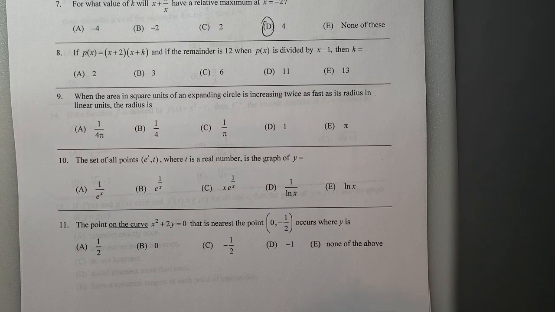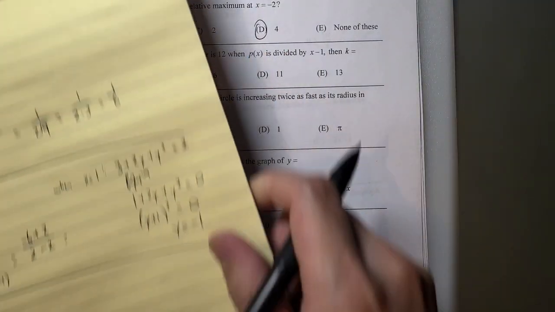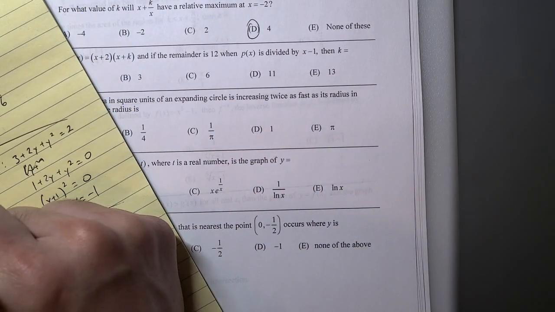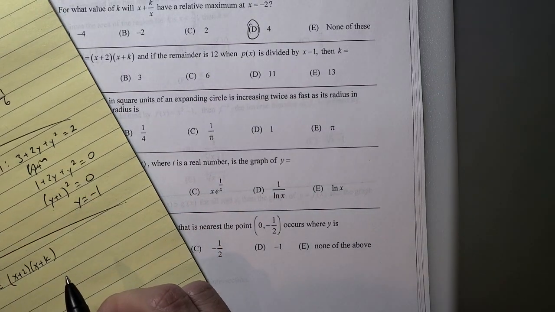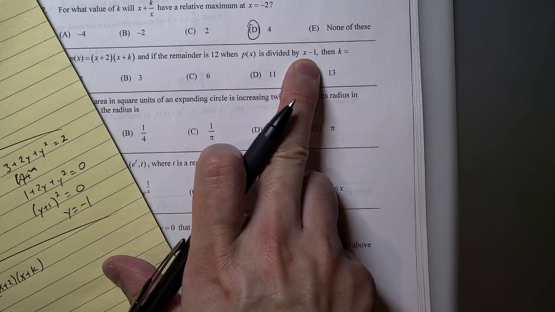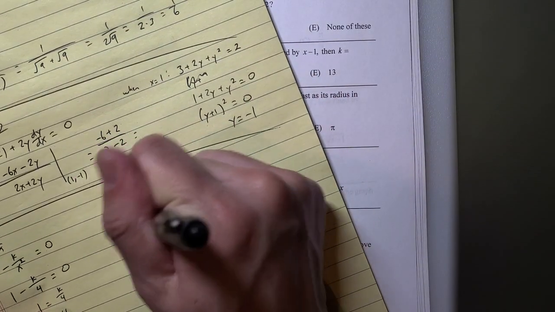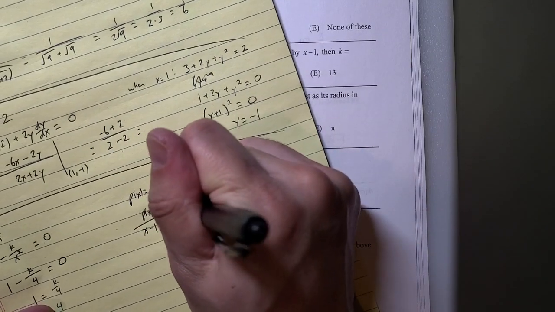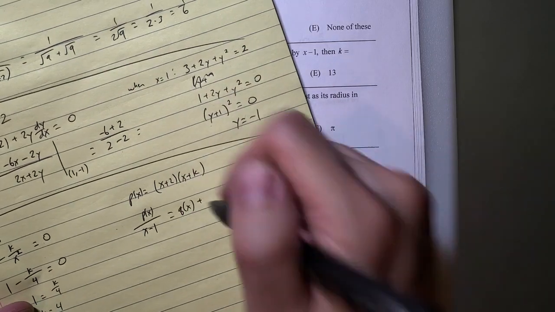But anyway, basically let's rewrite it here. P of x is x plus 2 times x plus k. The remainder is 12 when p of x is divided by x minus 1. So p of x divided by x minus 1 gives some quotient, so let's call it q of x, and the remainder is 12.